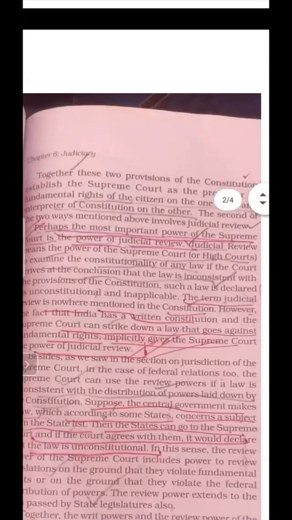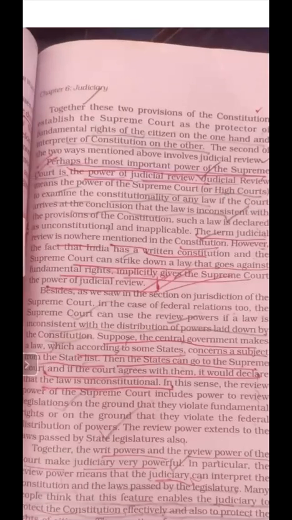Let me tell you one thing, the Supreme Court behaves as a protector of the fundamental rights of the citizens. Everyone has the same fundamental rights. That's why we are all equal. The Rashtrapati, the President of India, has 6 fundamental rights, and we also have the 6 fundamental rights. So nobody has extra fundamental rights. Fundamental rights, they're the मौलिक अधिकार, सबके बराबर हैं, सबके समान हैं.